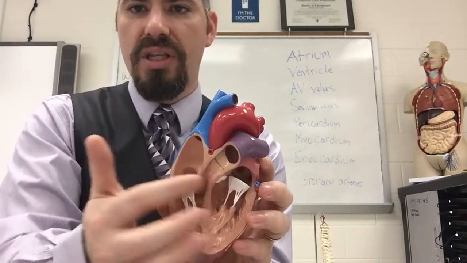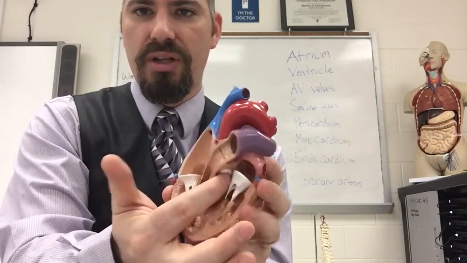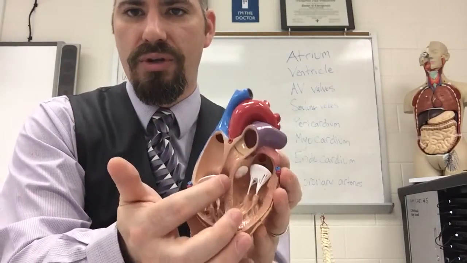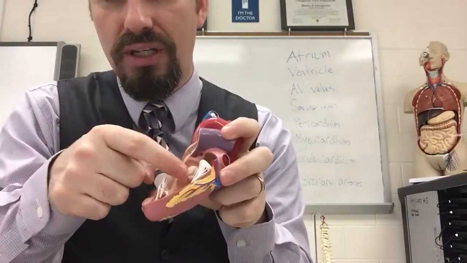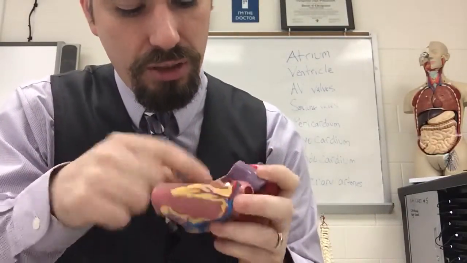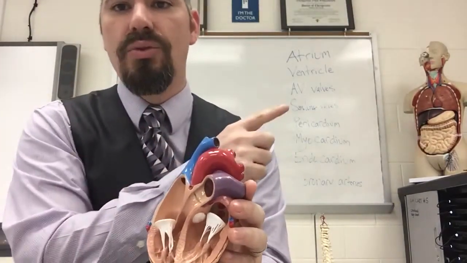Now that's in between the atrium and the ventricle, but also if we're leaving the ventricle, pushing blood up through here or pushing it up and around through. All right, so we have one here, and then we have one heading up going into here. We have our semilunar valves.